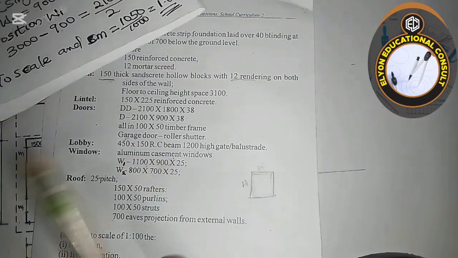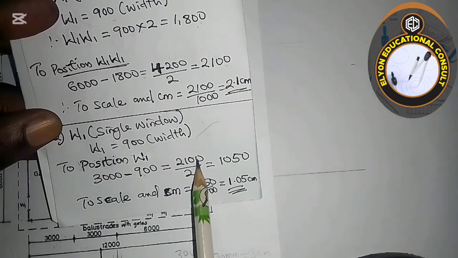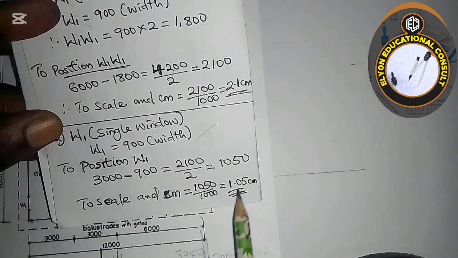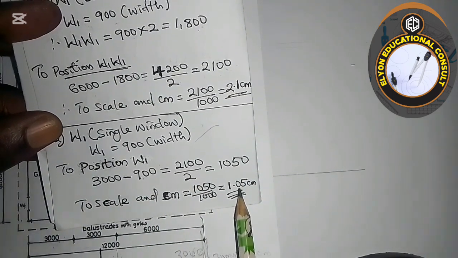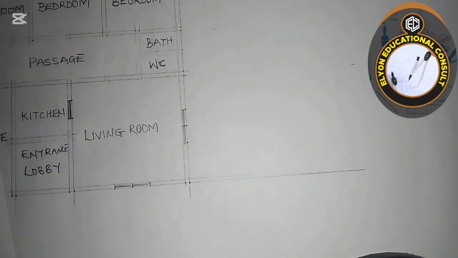That is 900. So I'm going to say 3,000 minus 900. Now to scale in centimeters, that is 1.05, approximately 1.1. So I'm going to be fixing that window now at this side, 1.1.